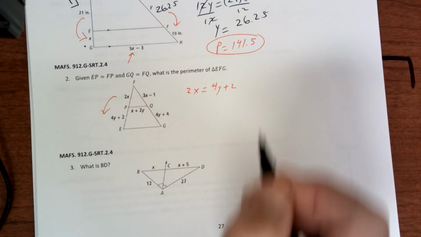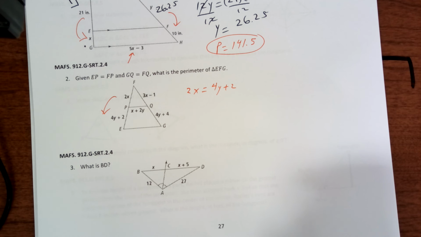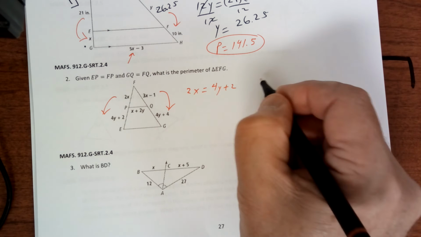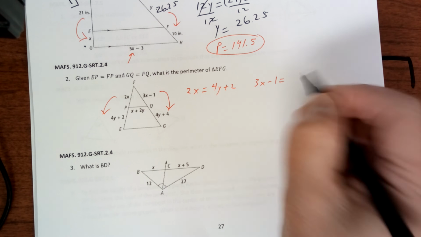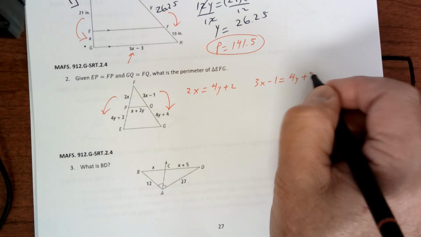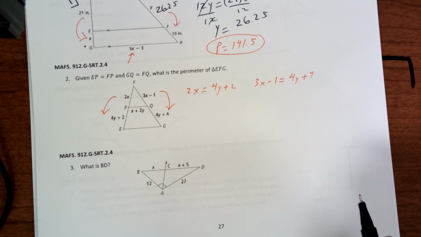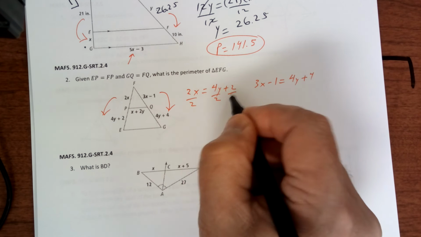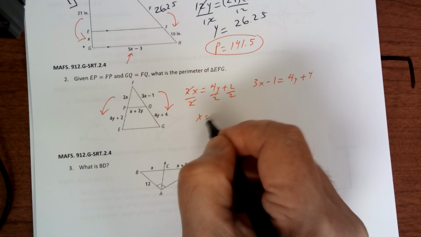And then over here, you're going to do top over bottom right here. So you're going to get 3x minus 1 is equal to 4y plus 4. Okay, now here, you're going to substitute what x is equal to. So you got to divide by 2, and you're going to get x is equal to 2y plus 1.